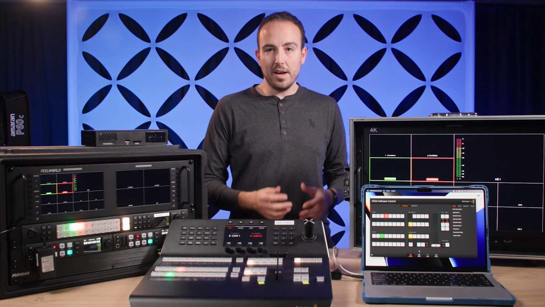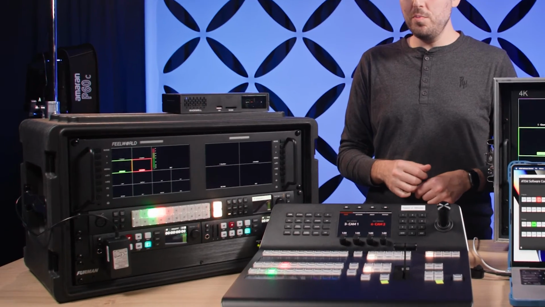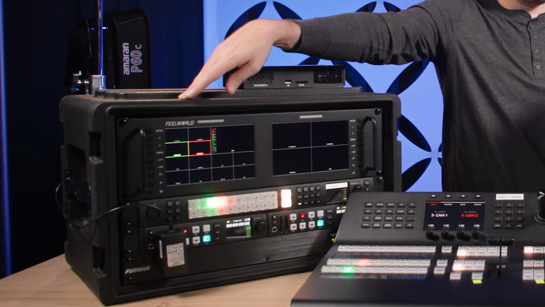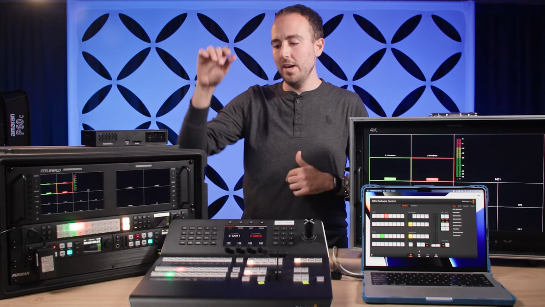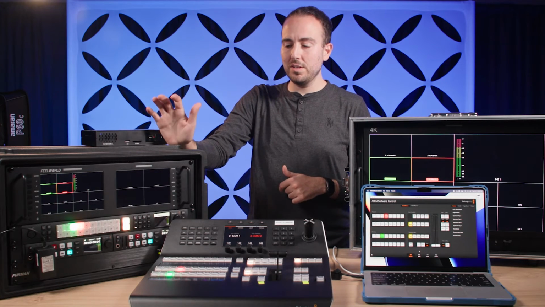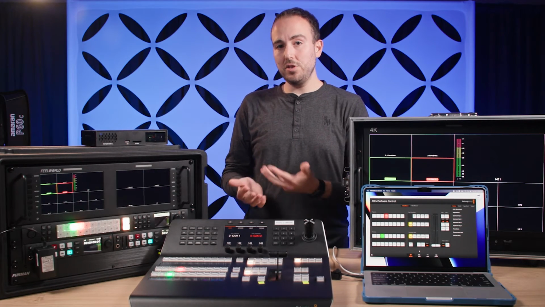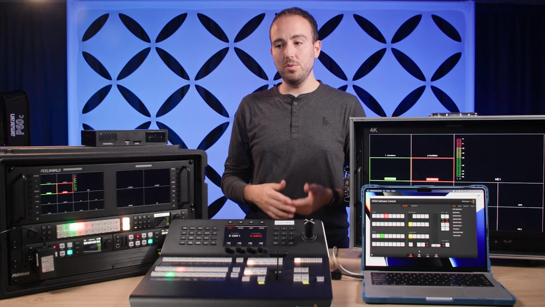So now you can see I adjusted my output so that Multiview monitor number 1 is going to here, as well as my main Multiview monitor, and Multiview monitor number 2 is going to this screen. If I had additional screens, I could send Multiview 2 to there as well.